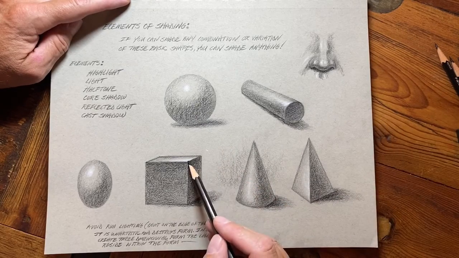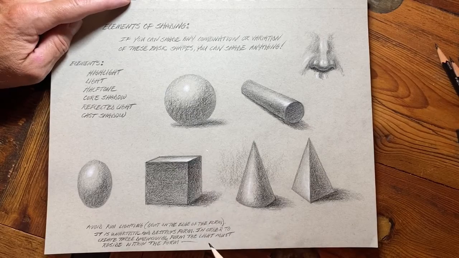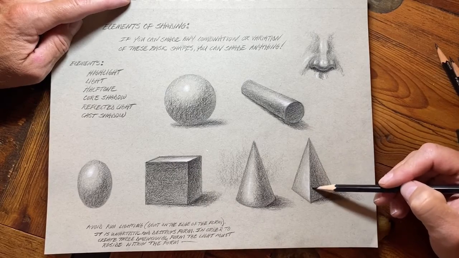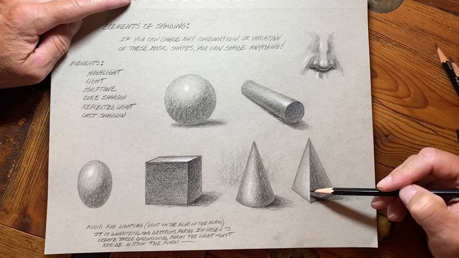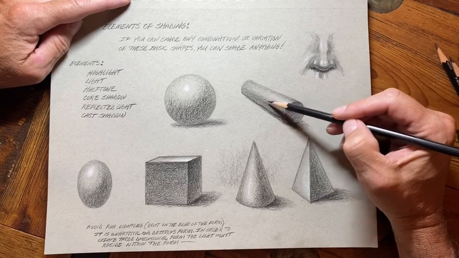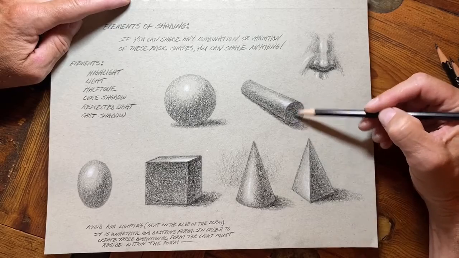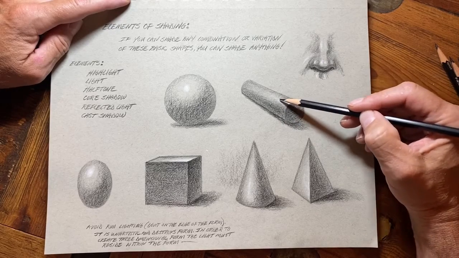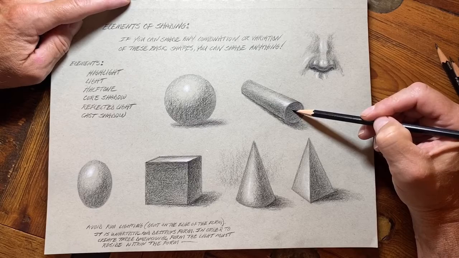Remember on the cube here, lightest light falls next to the darkest dark when we have a sharp turn of the plane. Same here, darkest dark is next to the lightest light. The cylinder was interesting because we have the soft turning form going this way, but we also have the distinct plane where we have the lightest light near the darkest dark.